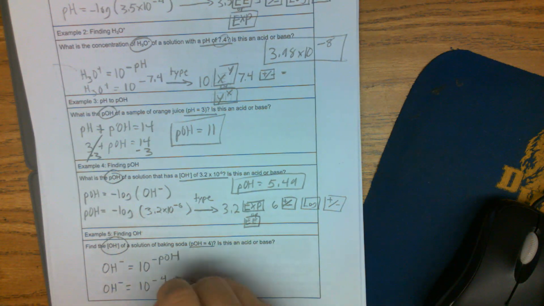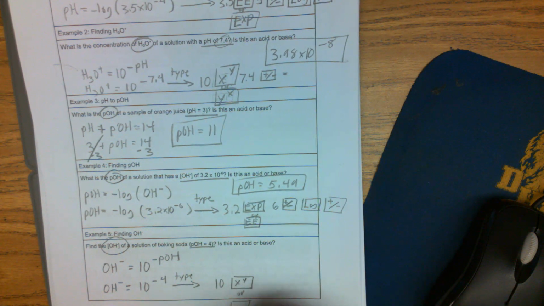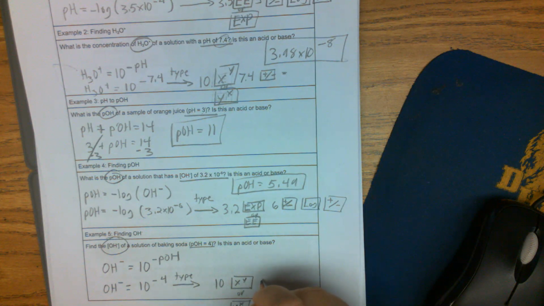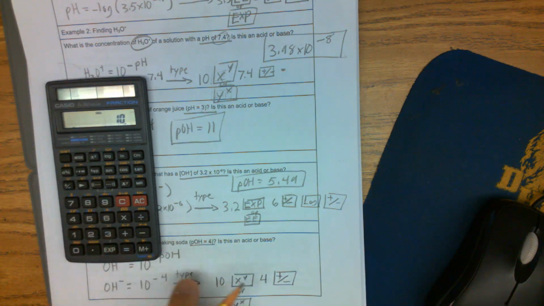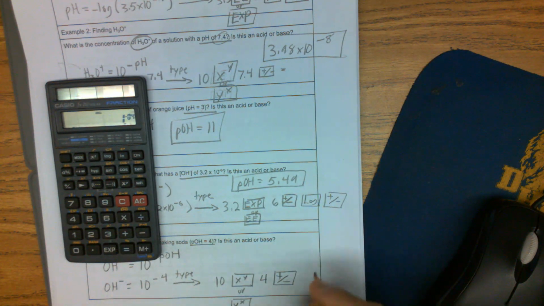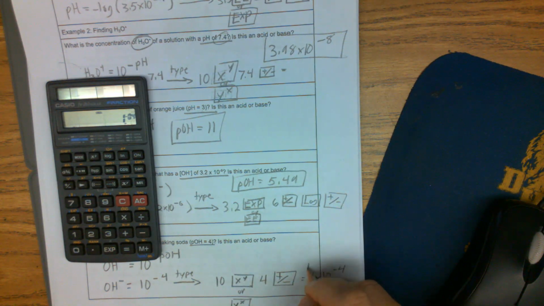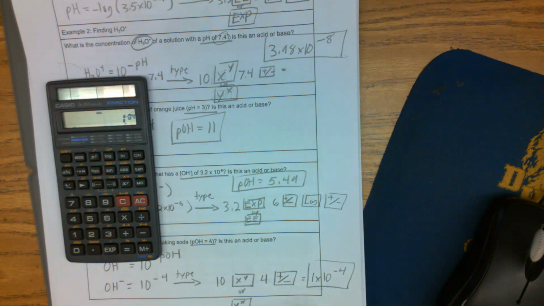We're going to type 10 to the power of, so x to the y or y to the x, 4, and then plus or minus. And so we're going to get 1 times 10 to the negative 4th power.